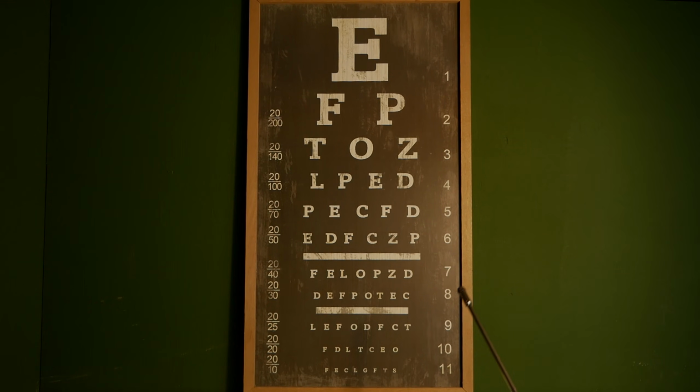I am just going to have you tell me what it is that I am pointing to. So, if you could just tell me what this letter is. Good. What about right here?